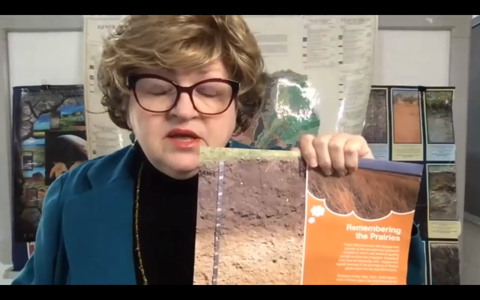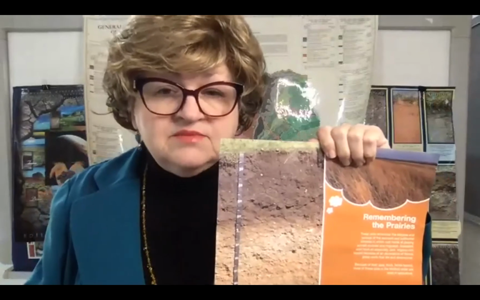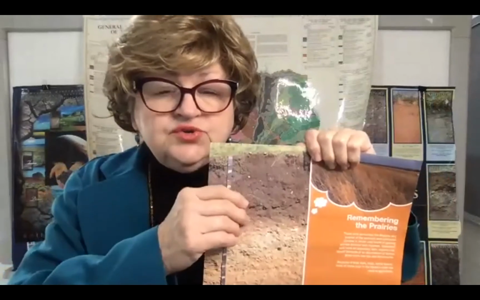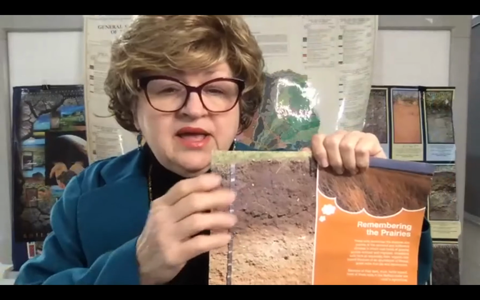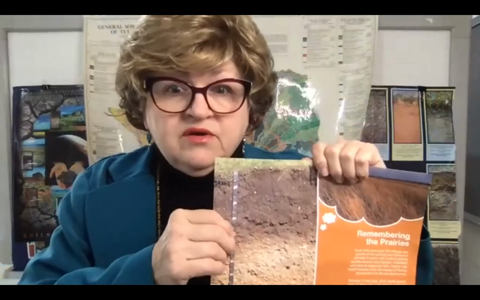Now, our slope here is very level, so there's not a lot of erosion. So the soil stacked up, and the reason why it's so dark is all the humus or the decayed material that added to it, and because it didn't wash away, it helped our soil be very, very dark.